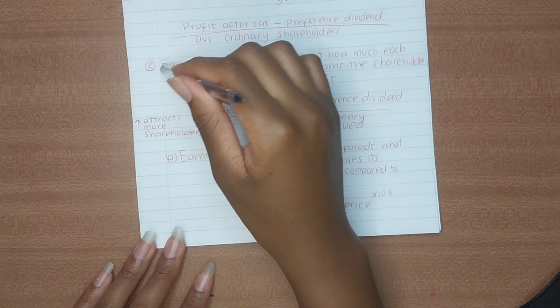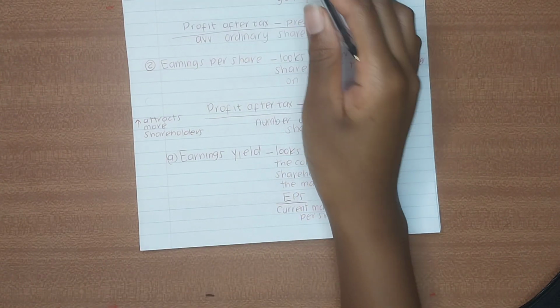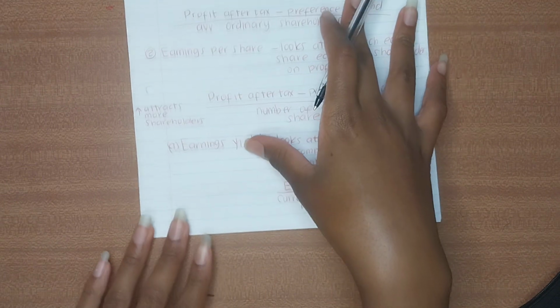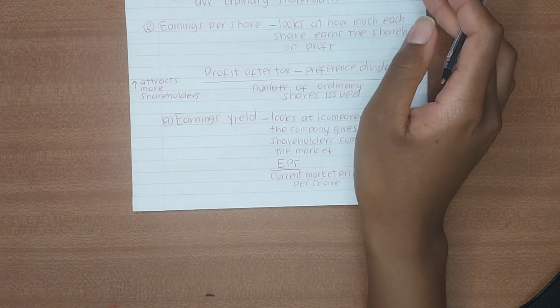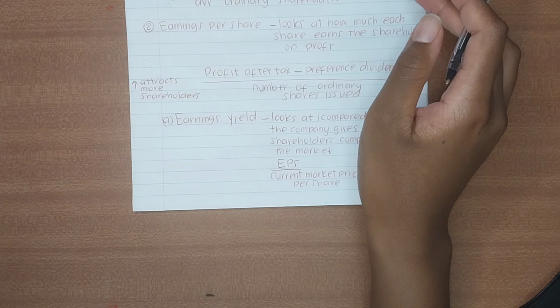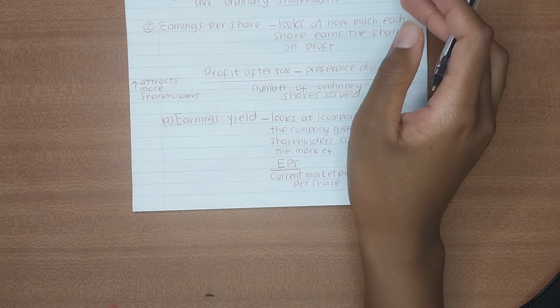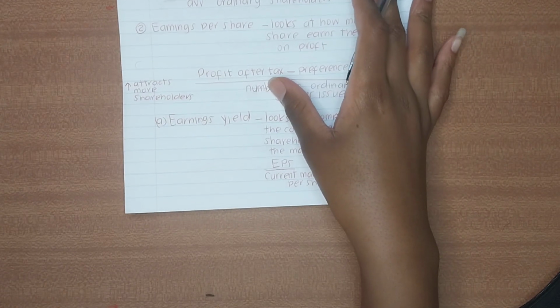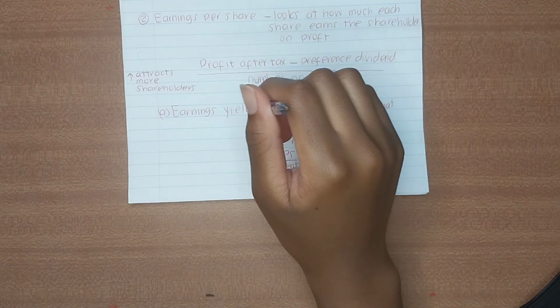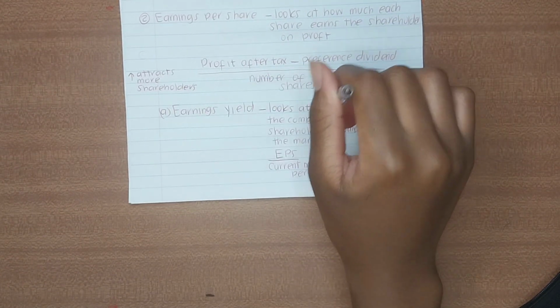And then under the earnings per share, you have two types of ratios. You have the earnings yield. So once they say yield, think of markets, right? So meaning whatever is happening in the entity, I am comparing that to what is happening in the markets. So earnings yield, think about it without even reading this.